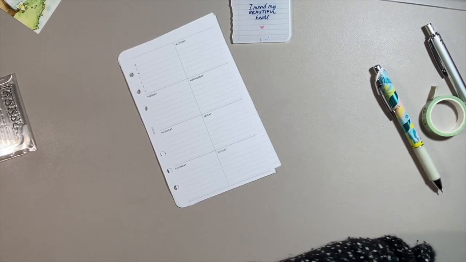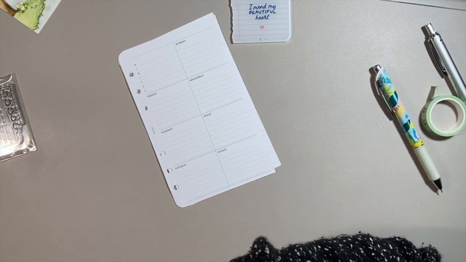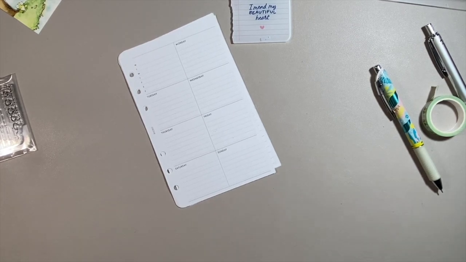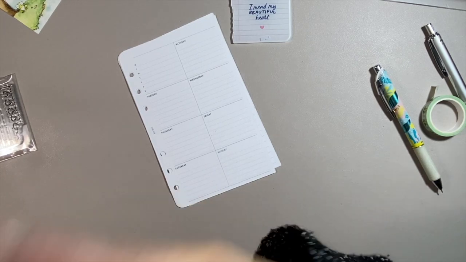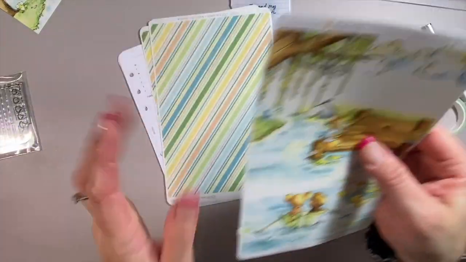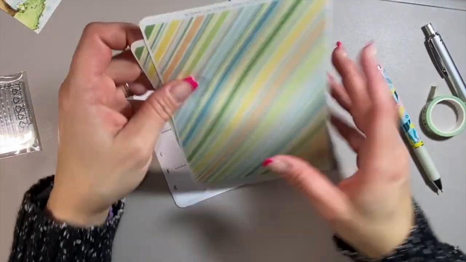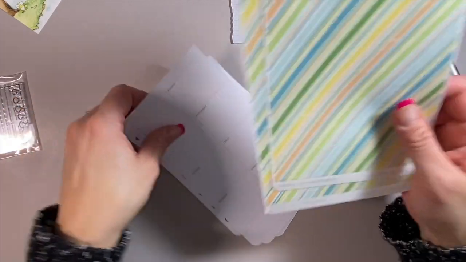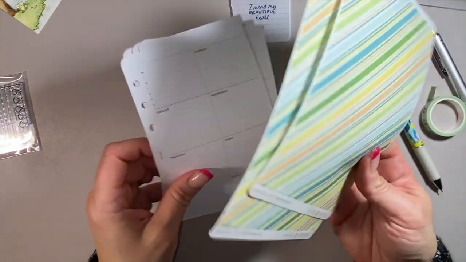I could just decorate it, I guess, but I don't know. I never really use those full page stickers. Maybe I'll use those too. They're annoying and obnoxious, but it's not so bad. So here, I'm just going to quickly do this, and then we're going to go plan for the week.